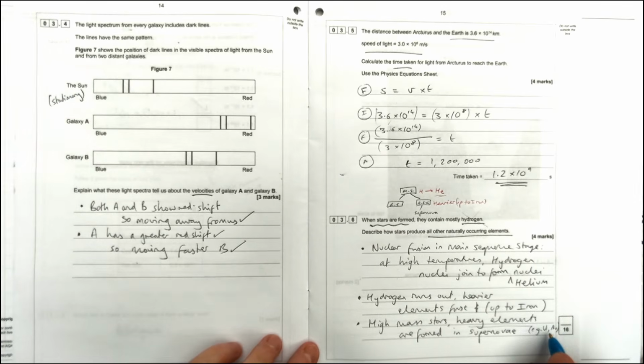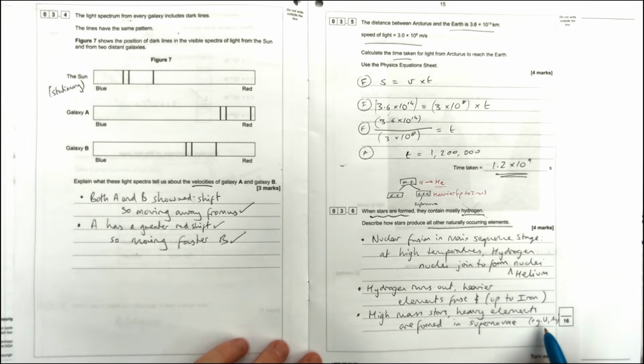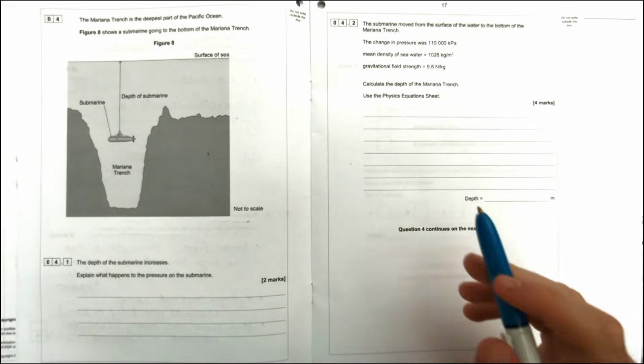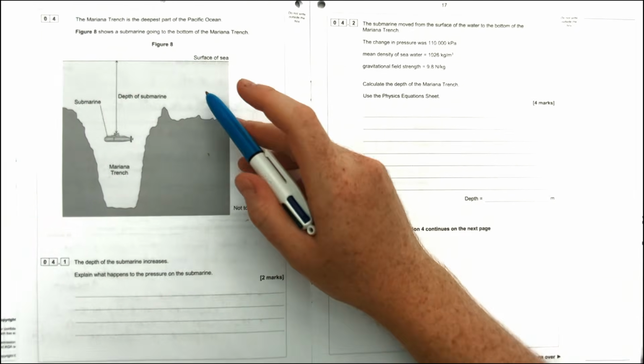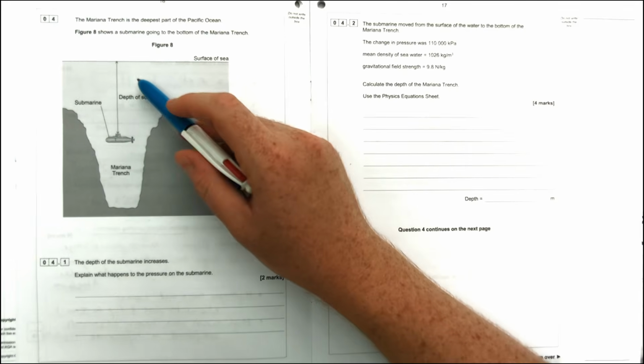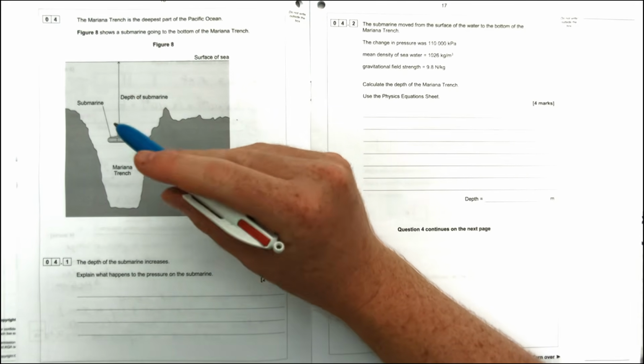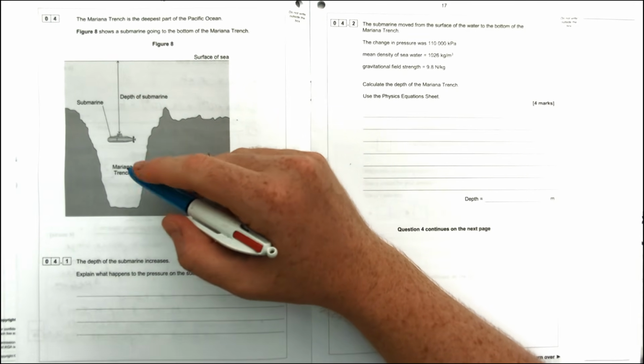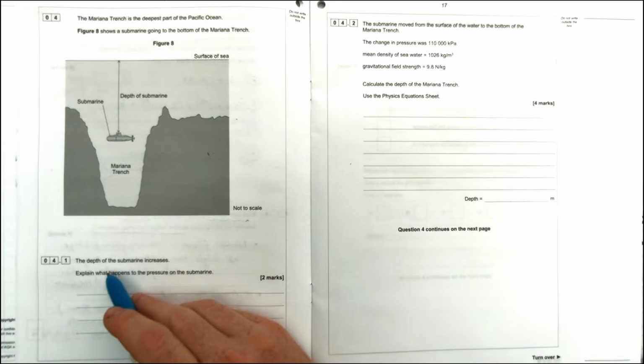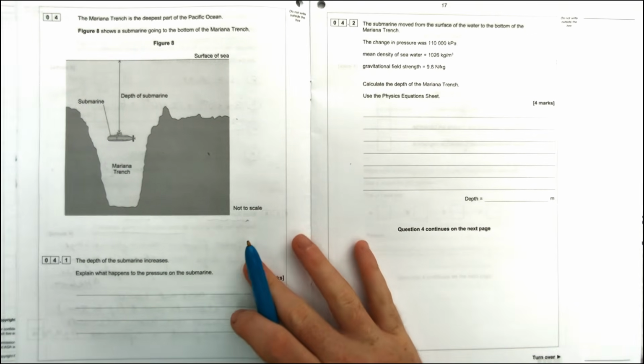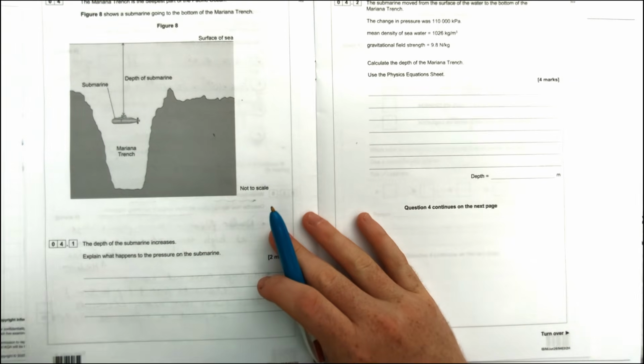So on a periodic table, really heavy ones, you do need to know, even though you don't get a periodic table, that those are the heavier ones that we would find formed in these supernovae. Let's move on to this next question. This is all about pressure in water. We've got a submarine that's going deep down to the Mariana Trench, the deepest part of the Earth's surface. And it says, as the depth of the submarine increases, explain what happens to the pressure on the submarine.